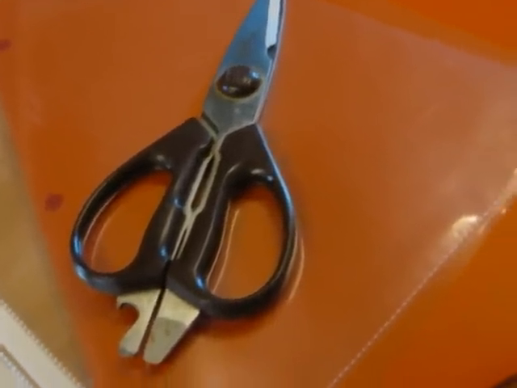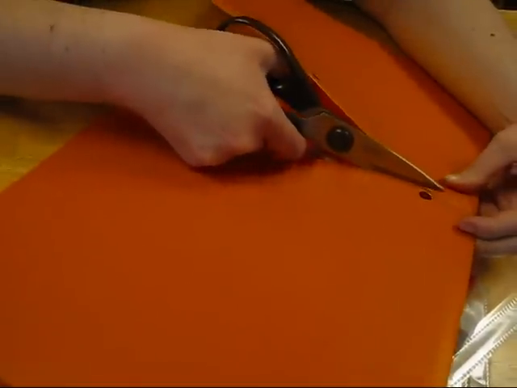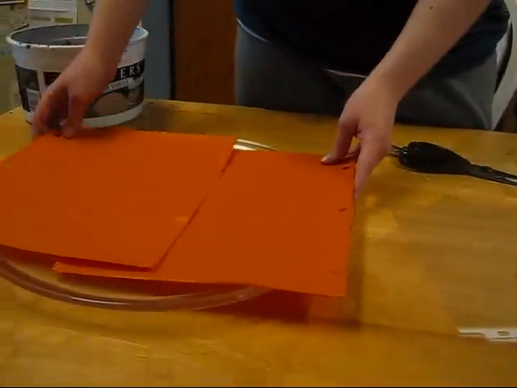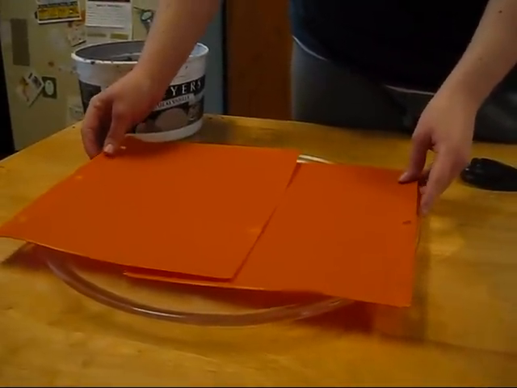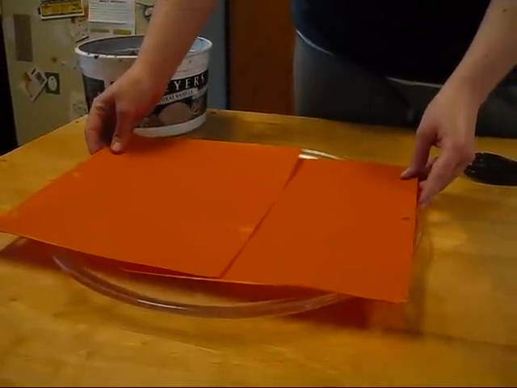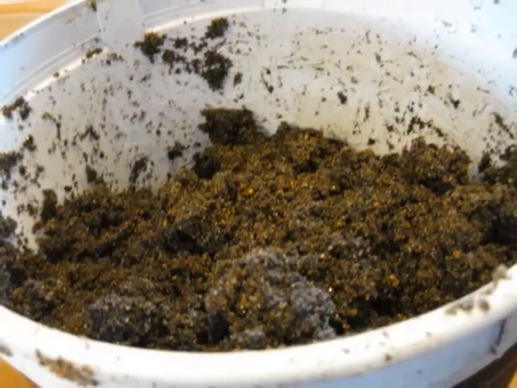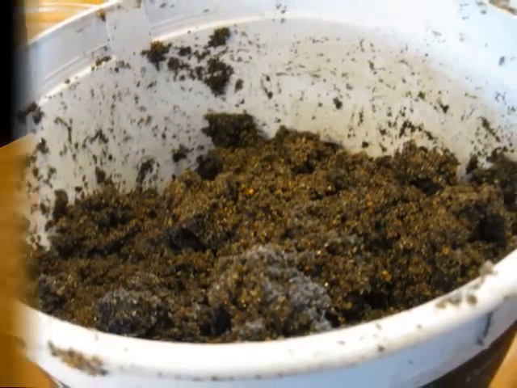First, we'll start with the folder and scissors. You'll want to cut your folder into two pieces down the crease like so. Next, you'll want to place the pieces of your folder on top of your tray. The folders will help represent the tectonic plates rubbing together to create the earthquake, and the soil on top will help demonstrate the damage that happens when an earthquake occurs.